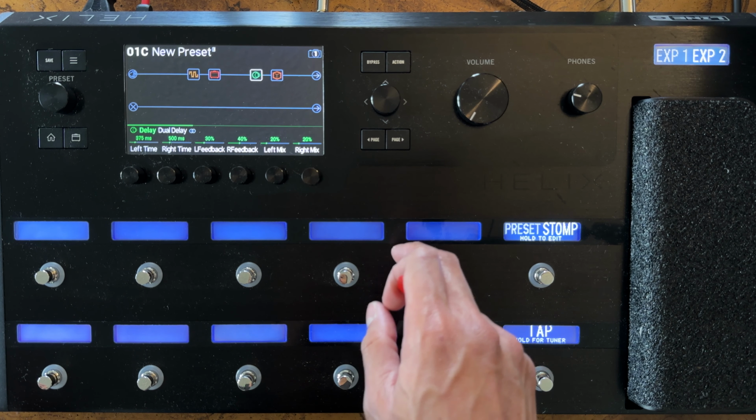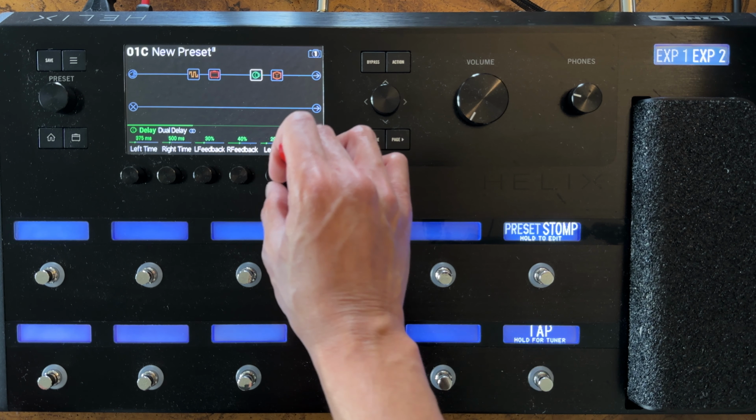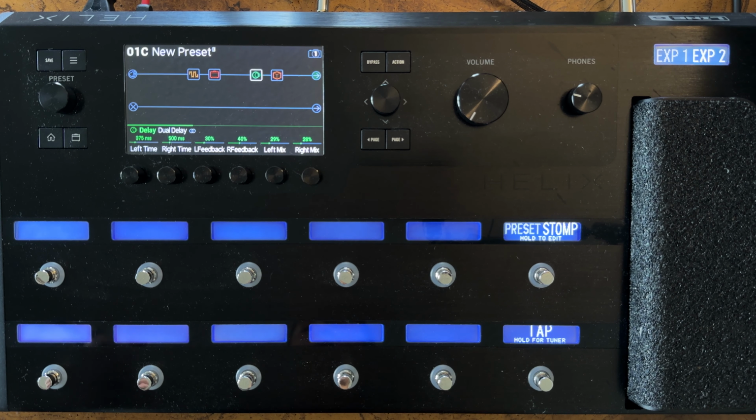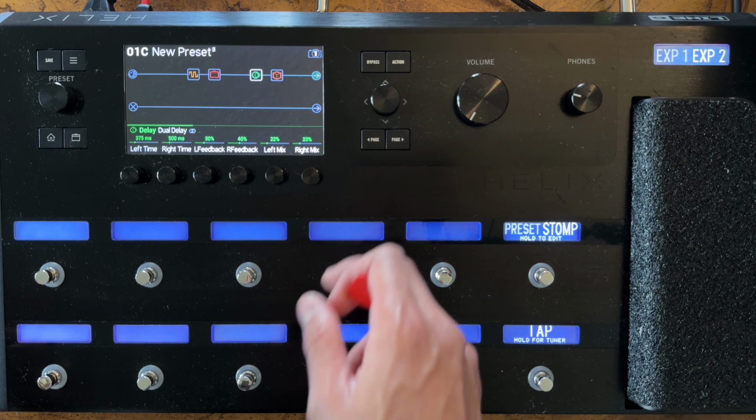And then now that the delay isn't so conflicting, I can actually bring the mix up a little bit on both of these. Maybe not that much. Let's leave them down around the 20s. Yeah, I'm definitely digging that.